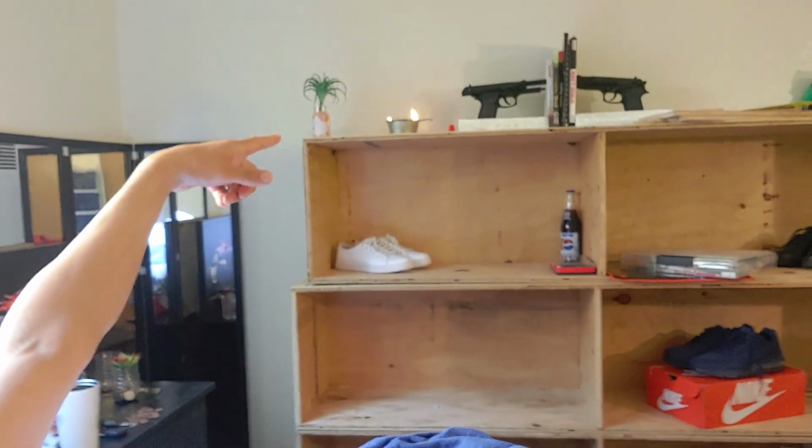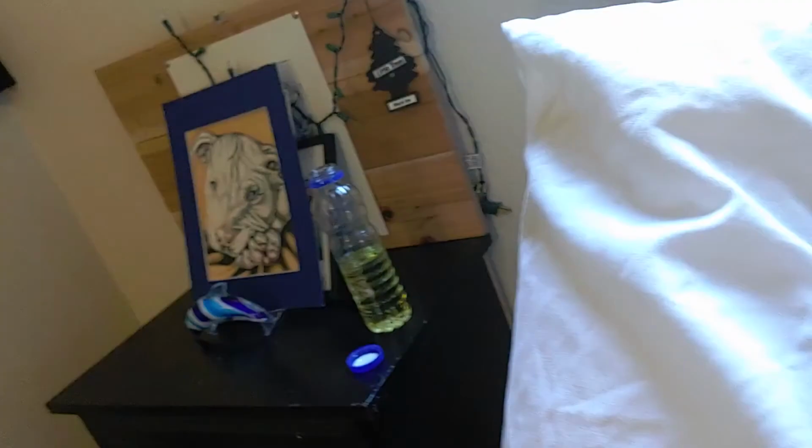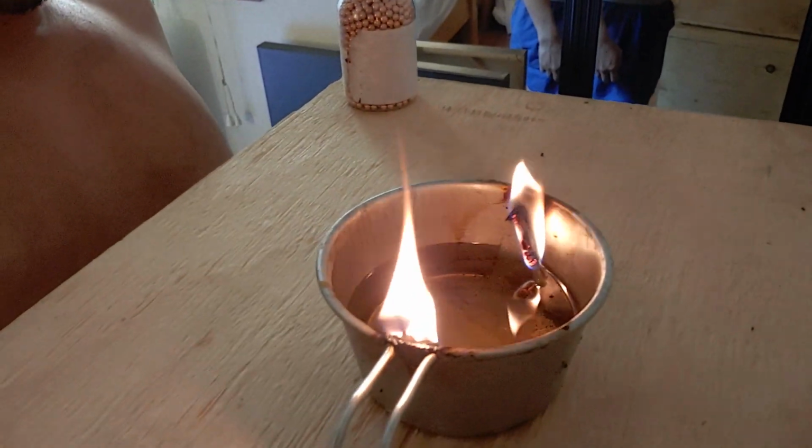Anyways, my candle, I made out of corn oil. I use it for personal stuff. Huh?